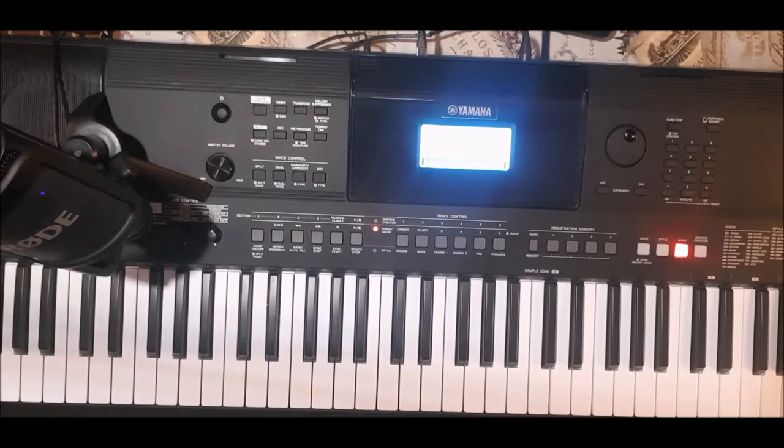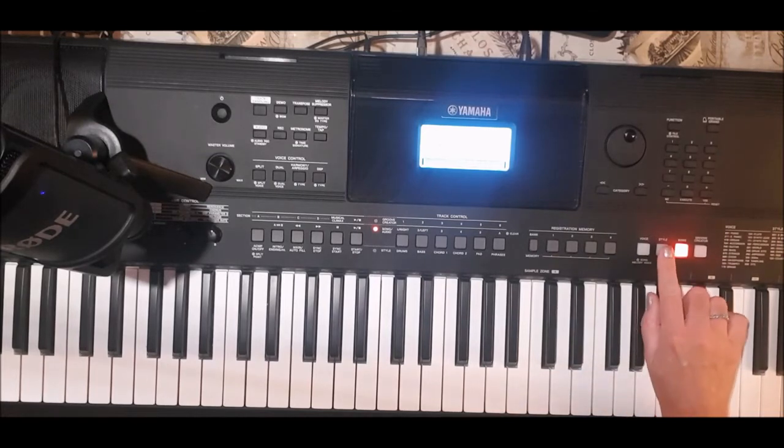Okay, so method 2, style or accompaniment method. So say you want to record some kind of accompaniment with your chords and a drum track. This is the method for you. This time we are going to select our style and tempo.